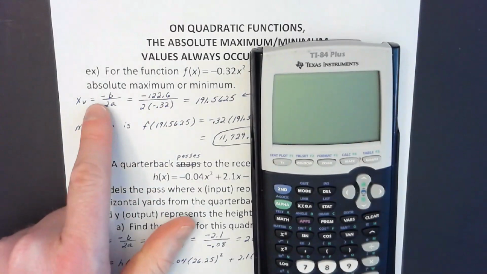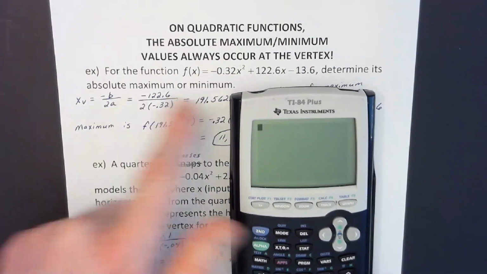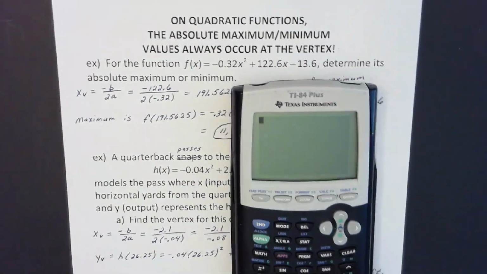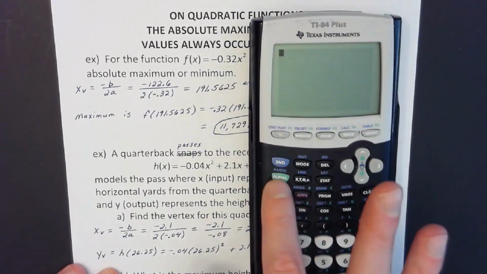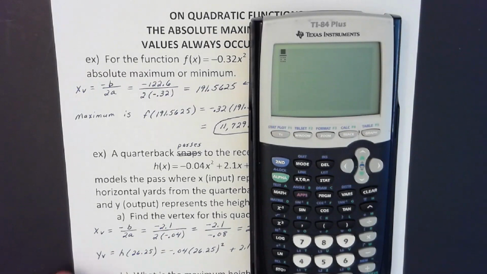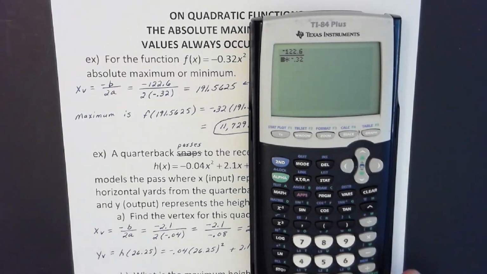The way I found that was I said negative b over 2a. In this problem I can see that the b term is 122.6. Well, the formula is negative b, so I'll go ahead and create a fraction on my calculator by hitting alpha y equals, fraction. My numerator, negative 122.6. My denominator, 2 times negative 0.32. And not 5 times, 2 times. Need to hit enter on the right number. Now, I'll get my answer.